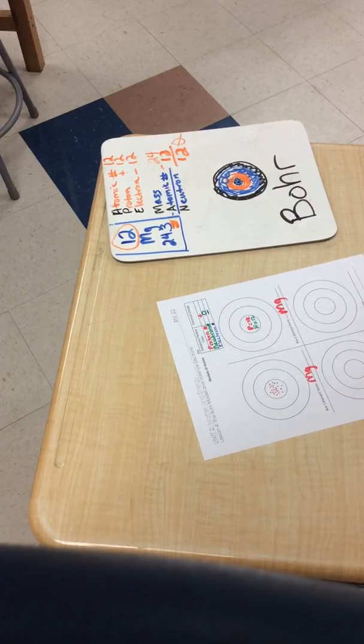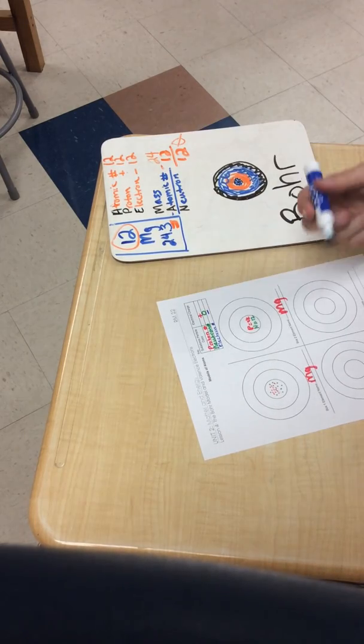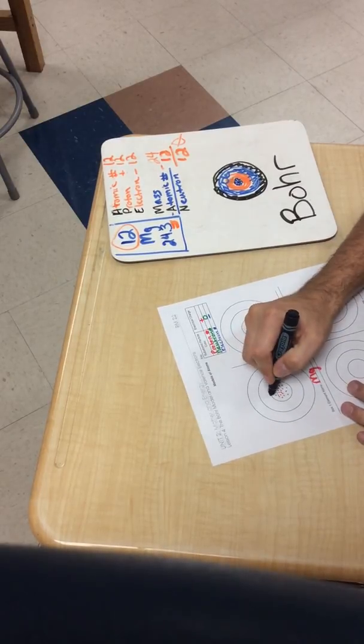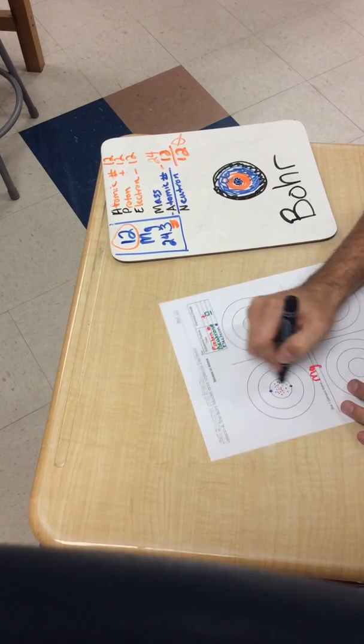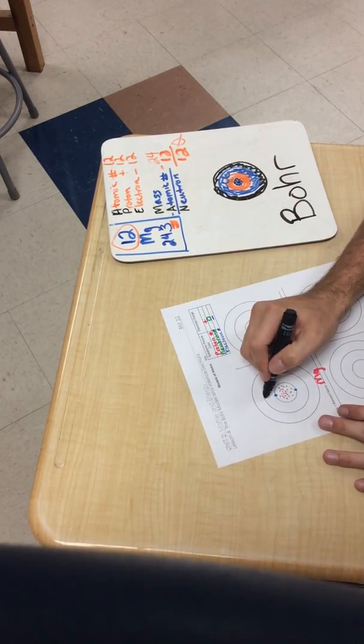The part that makes this model beneficial is the electrons. We have 12 of those. The first ring of the electrons can hold 2. So we have 1, 2 in the first energy level. I need 12, so the next one can hold up to 8.